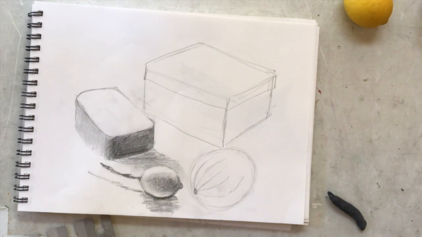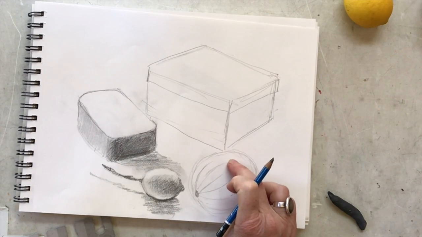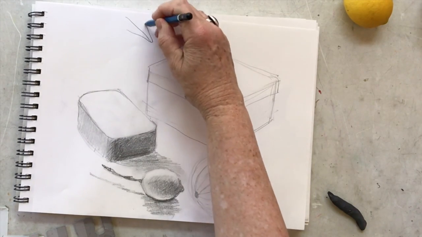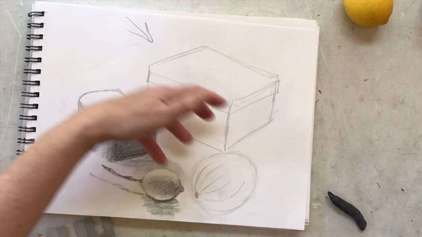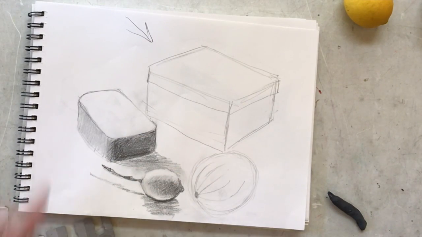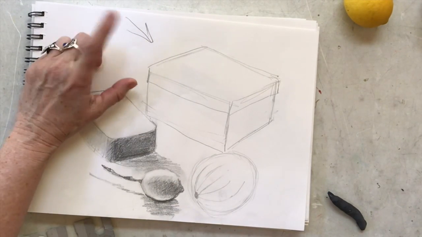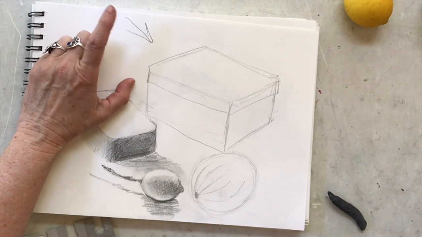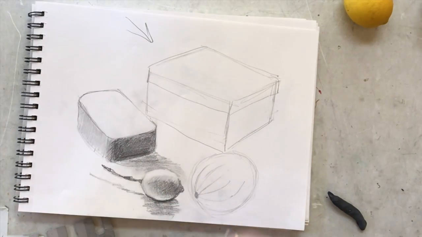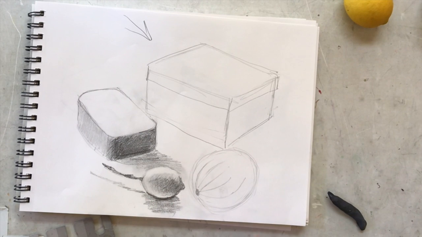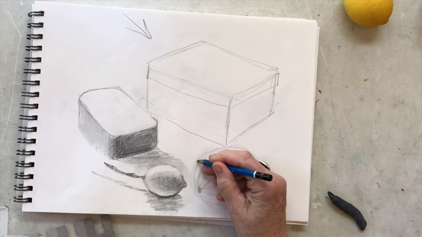Got those little extras off. Our lightest place is right up here. Remember, our light is coming in from this direction, and so it's hitting all of these from the top. It's always helpful when you first draw to maybe give yourself this little arrow and say, where is my light coming from? What angle is it coming into my picture? It helps as we're working with this.